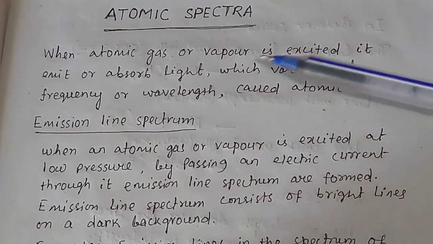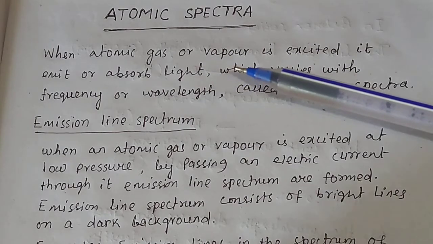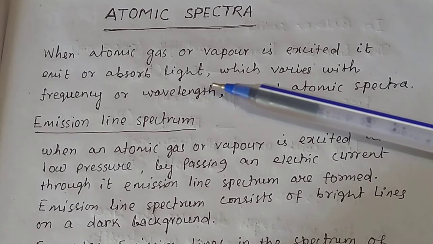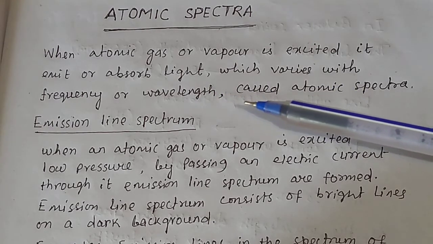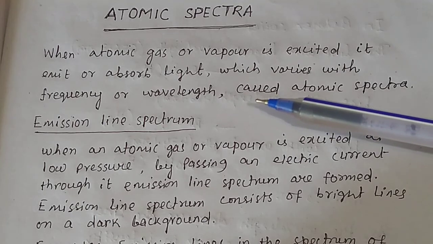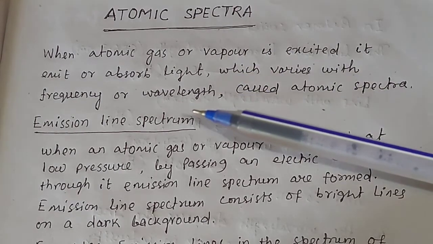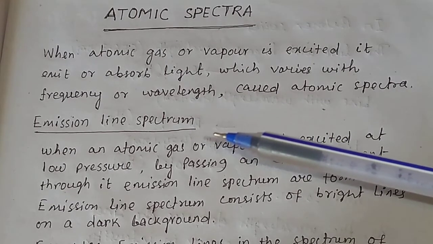Atomic spectra. What is atomic spectra? When atomic gas or vapor is excited, it emits or absorbs light which varies with frequency or wavelength. This is called atomic spectra. You have two types of atomic spectra. One is your emission line spectrum, another is your absorption spectrum.